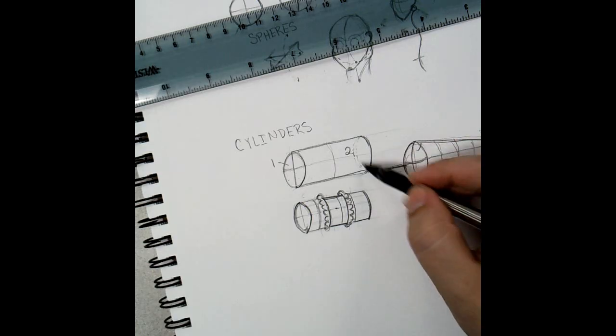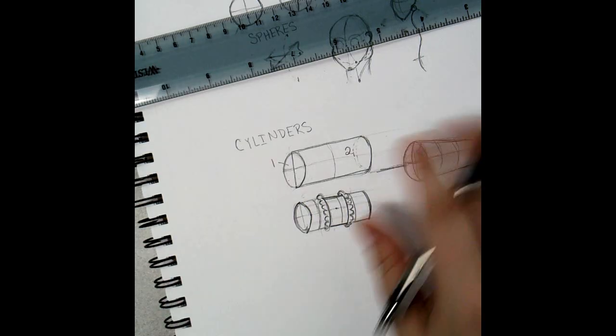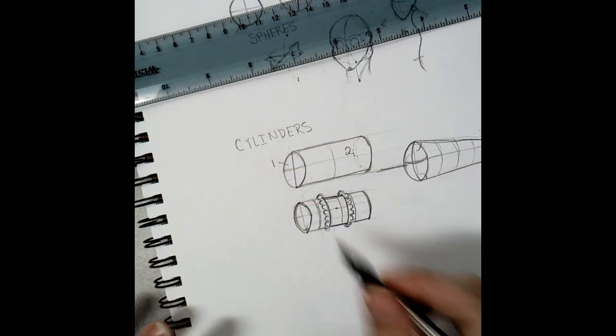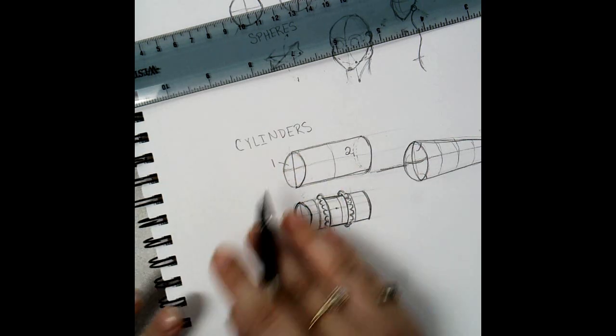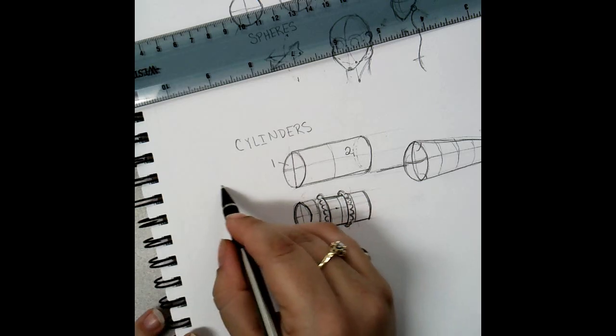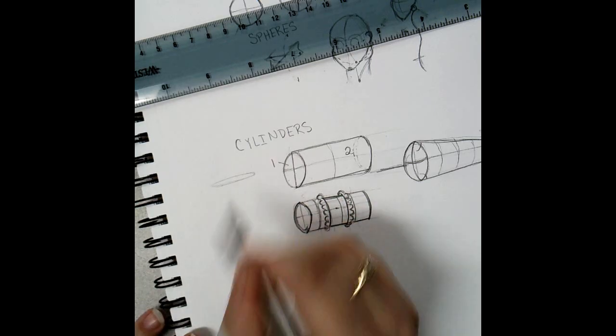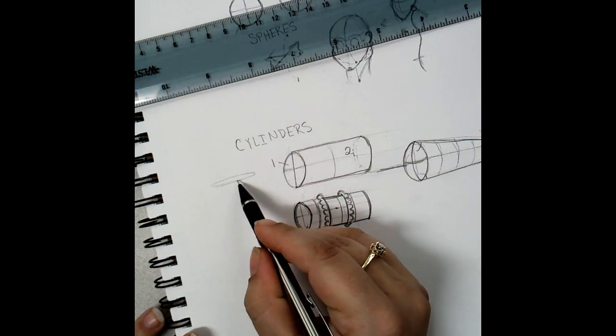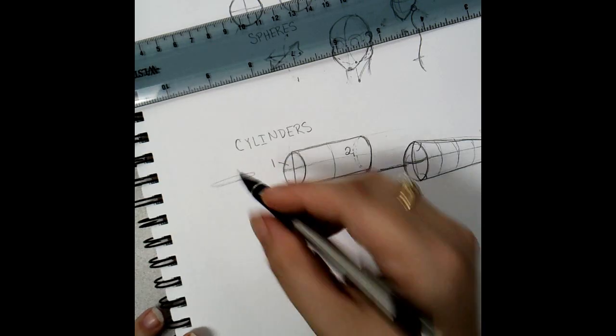We don't need to necessarily worry about this until we need to start putting shapes together to make a form. Let's go ahead and draw our cylinder vertically. We're going to have the same thing happen, where we only see two sides. When it's vertical, the ellipse gets very skinny.